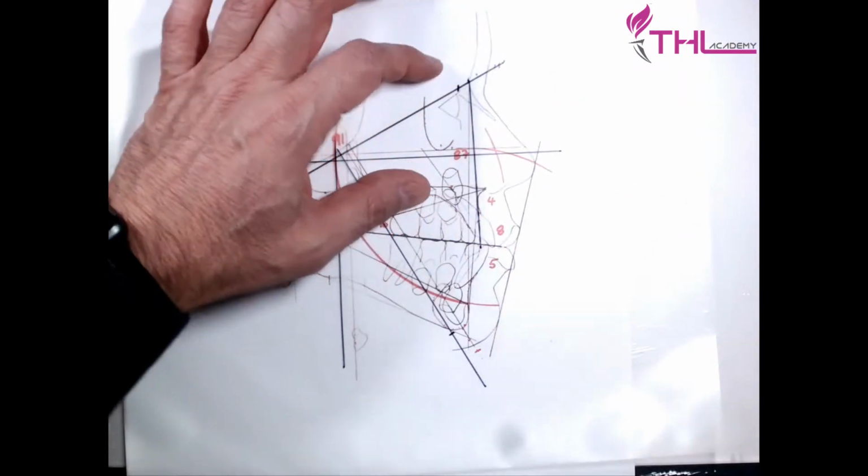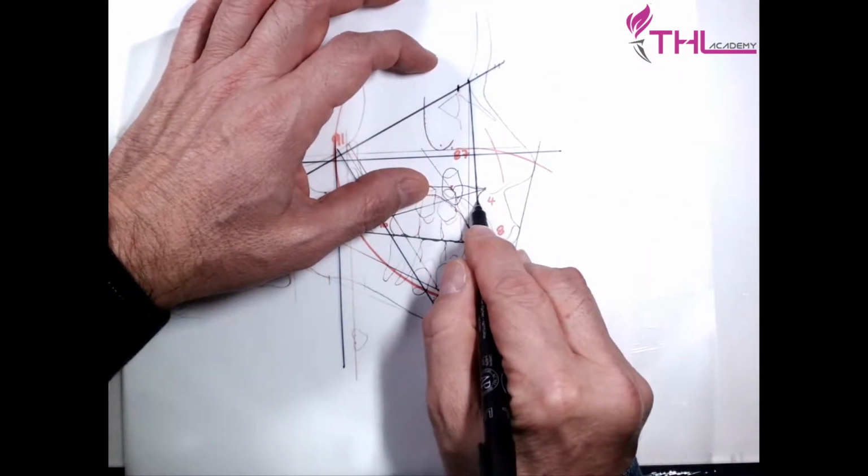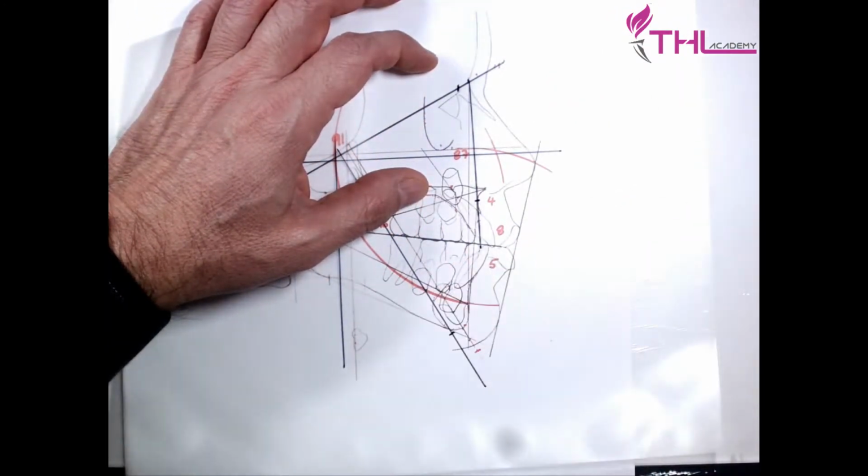I draw again the nasal plane, a very nice point in point A.